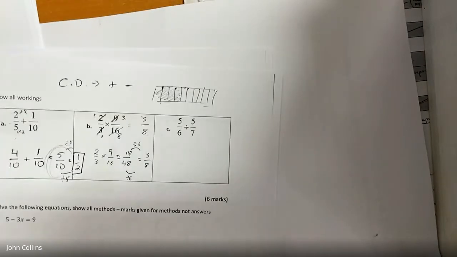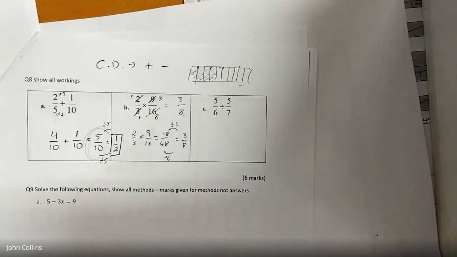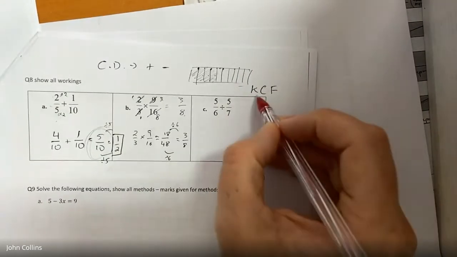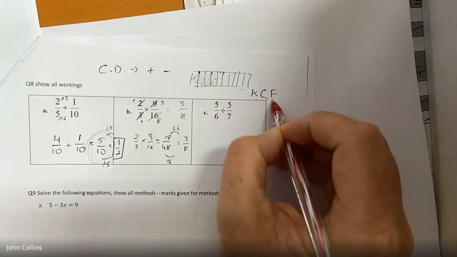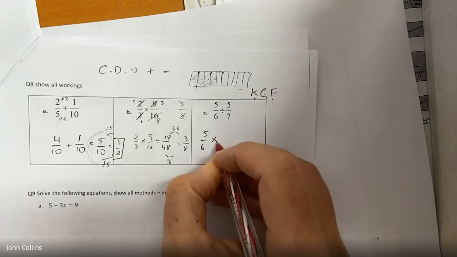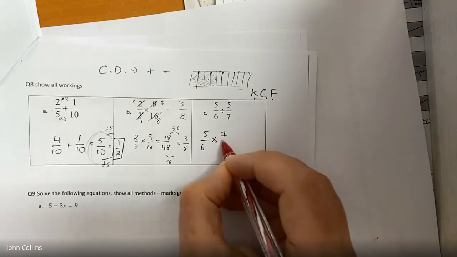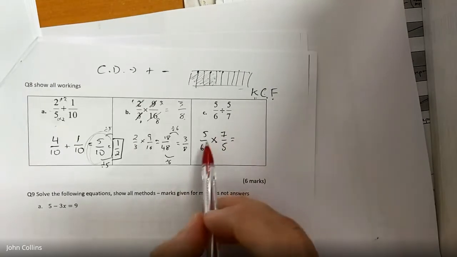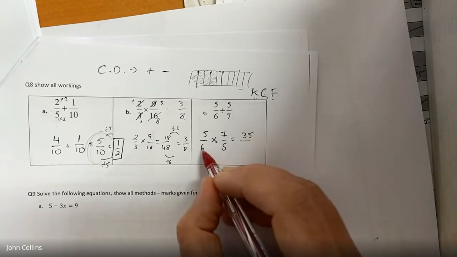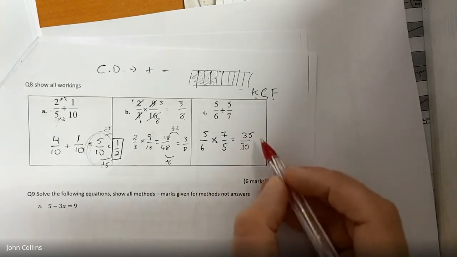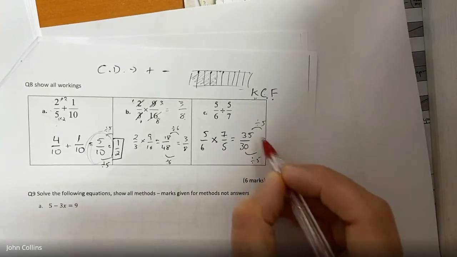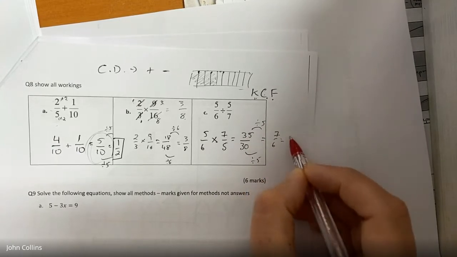Next question. If I want to divide, I think of fried chicken because I think of KFC. Keep, change the sign, flip the fraction. Keep the first one the same. Change the sign to multiply. Flip the second fraction, 7 over 5. Let's multiply that out. 7 times 5 gives 35. 6 times 5 gives 30. Simplify again. I think I can divide by 5. And that gives 7 over 6, which is 1 and 1/6.